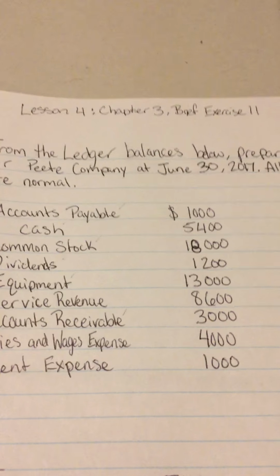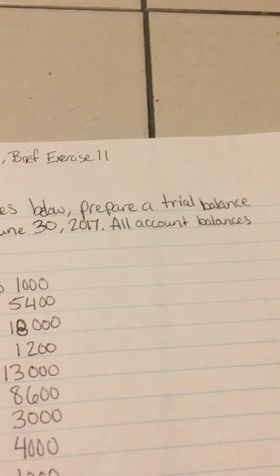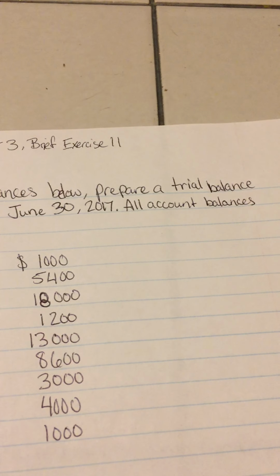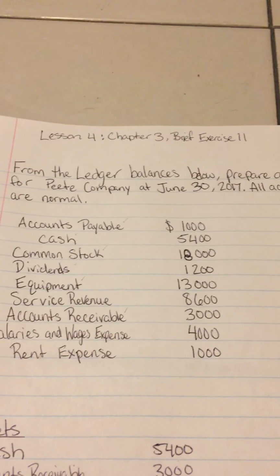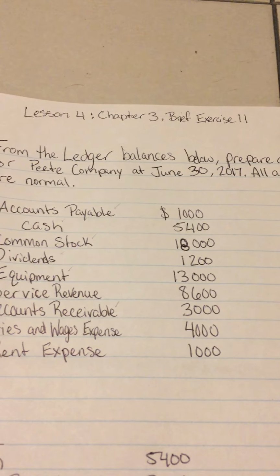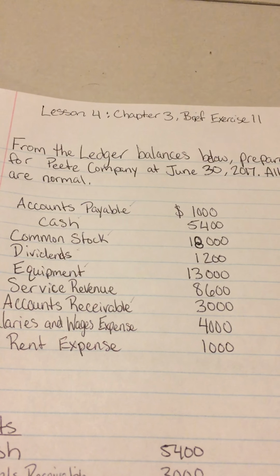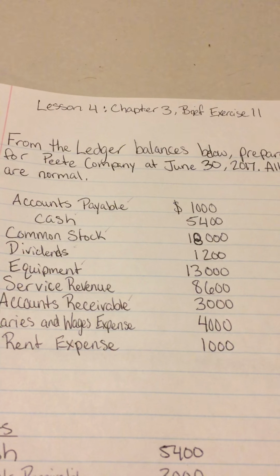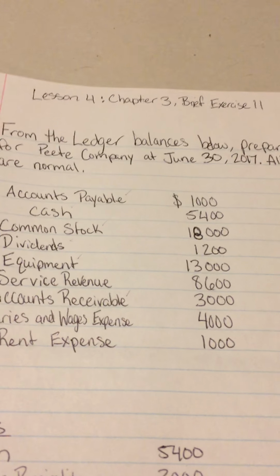This idea of debits and credits is where that last little blurb comes into play. All account balances are normal, because an account balance, if it's normal, will be either debited or credited.